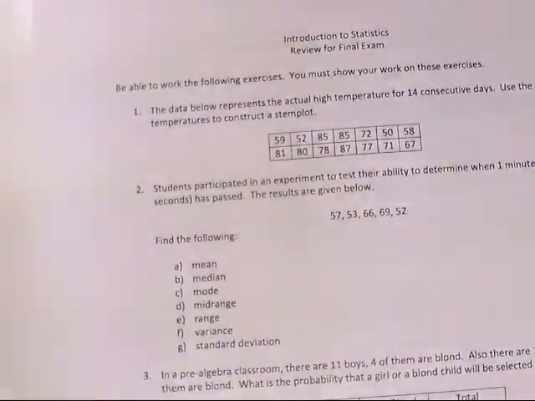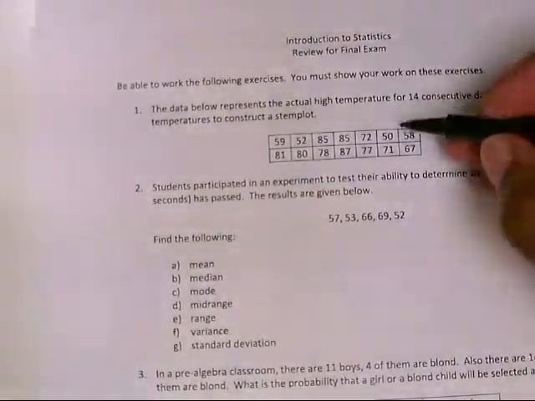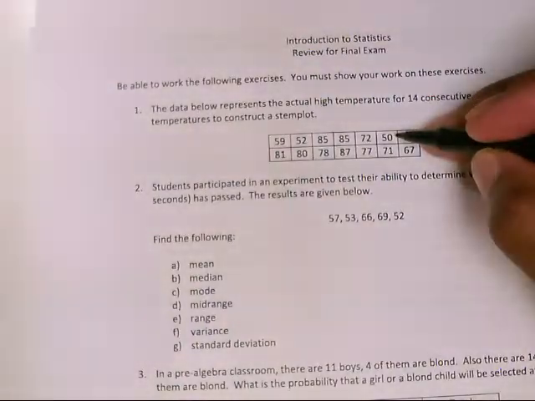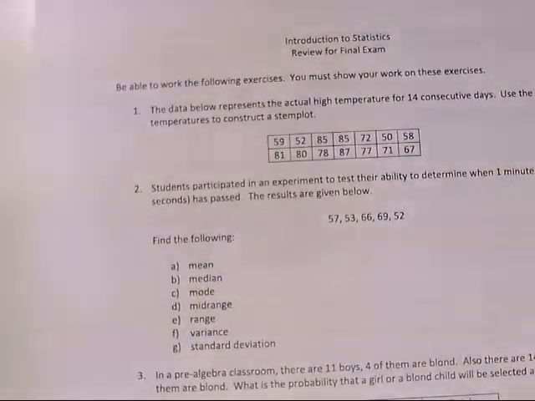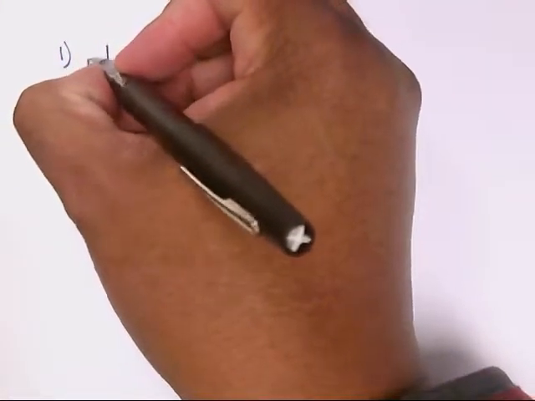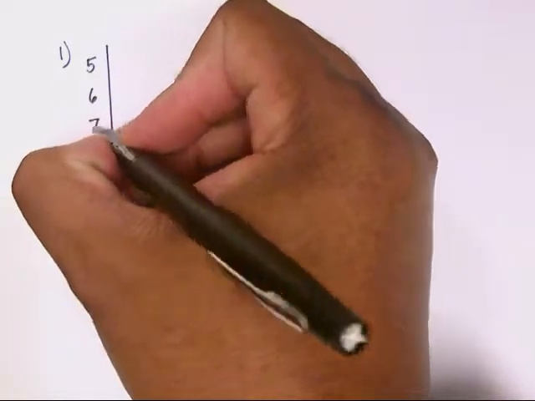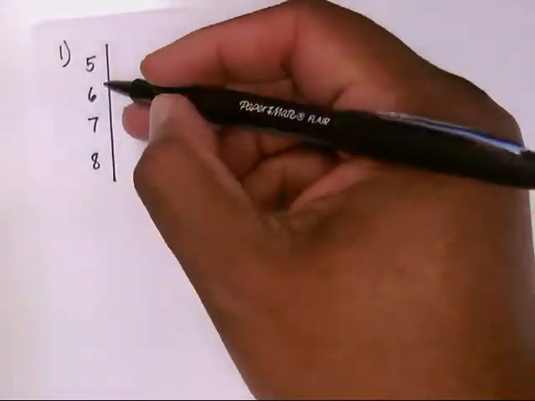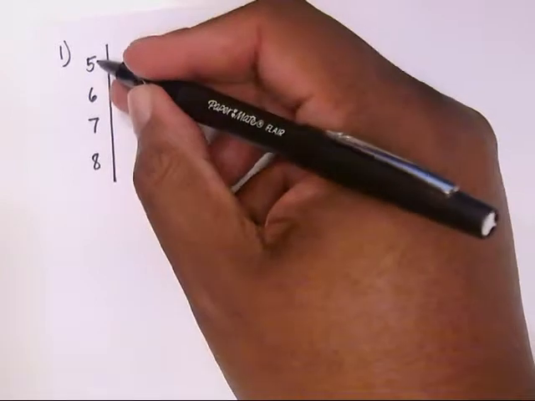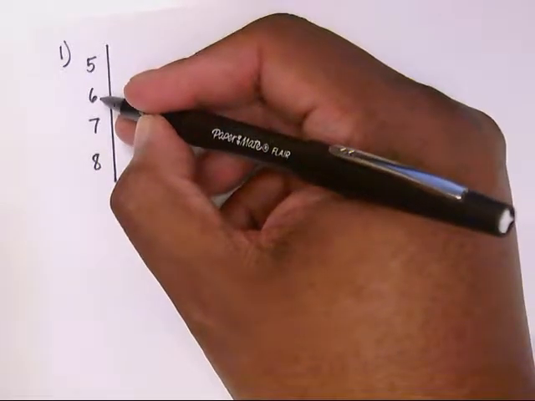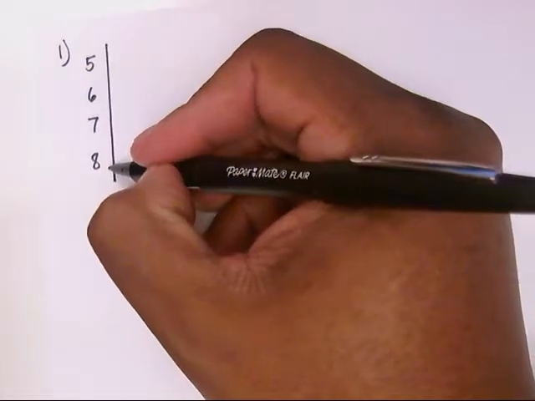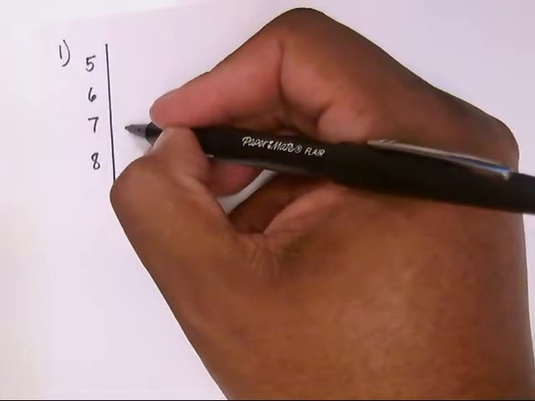And by looking at this, the lowest data value that I have is 50, and the highest data value is 87. So in this case here, my stem is going to start off with the number 5, then 6, then 7, and then 8. These stems represent the tens place, from 50 to 59, 60 to 69, 70 to 79, and then from 80 to 89. The leaves will be on the right-hand side of that vertical bar. And I put those leaves in numerical order.